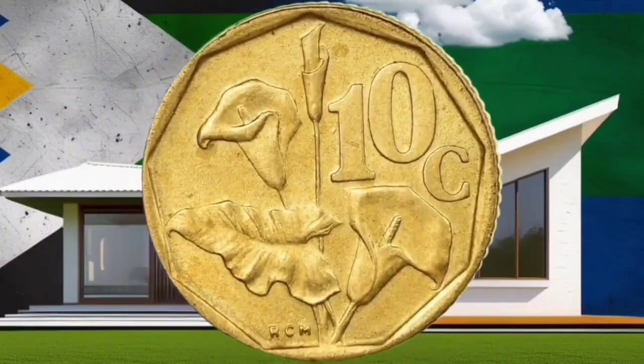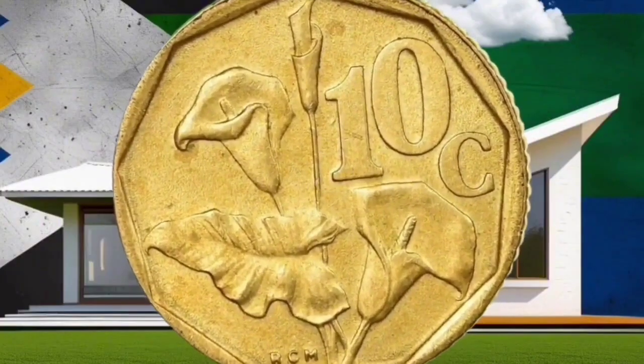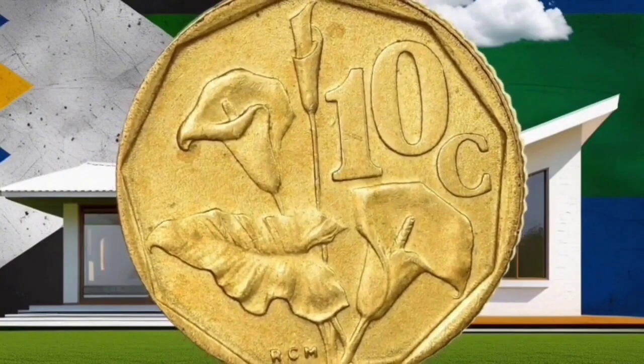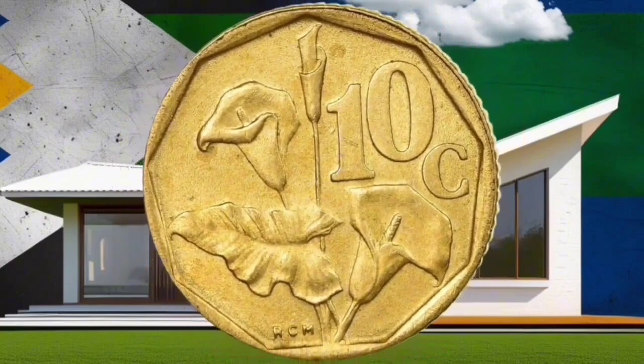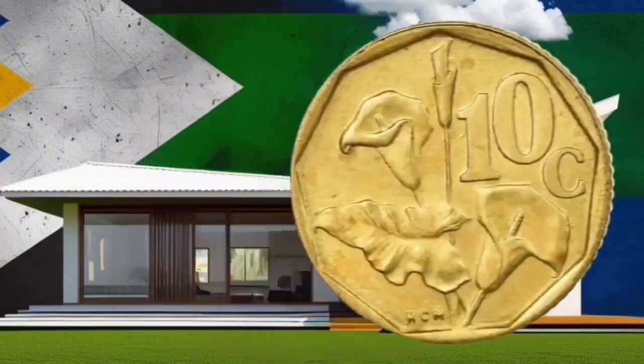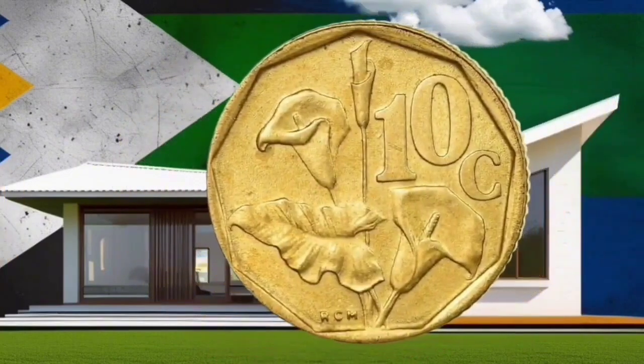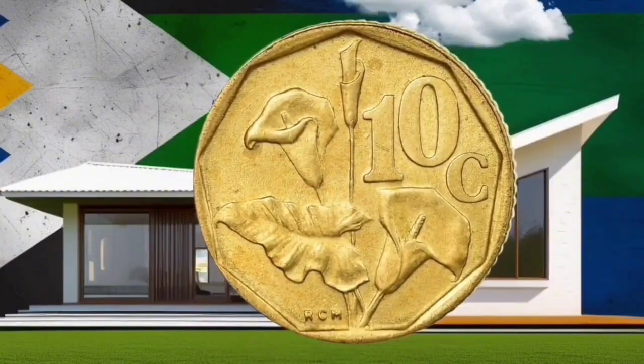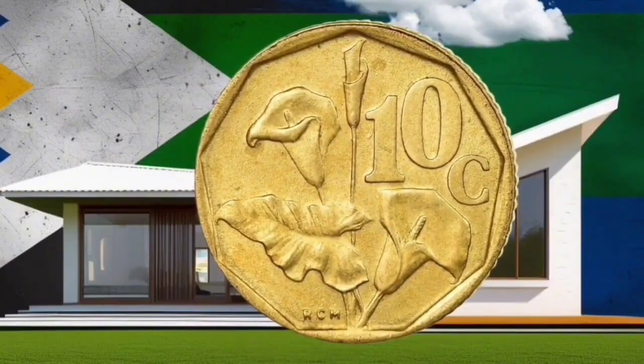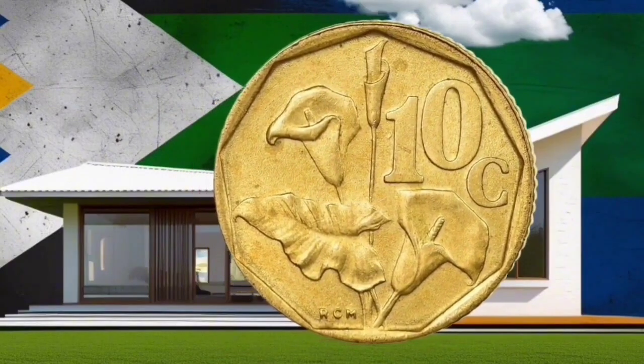If you believe you have one of these coins, consider examining it under magnification or taking it to a certified coin dealer. Look for any unusual features, such as missing details, off-center strikes, or flawless surfaces. These may hint at its rarity and worth investigating further.